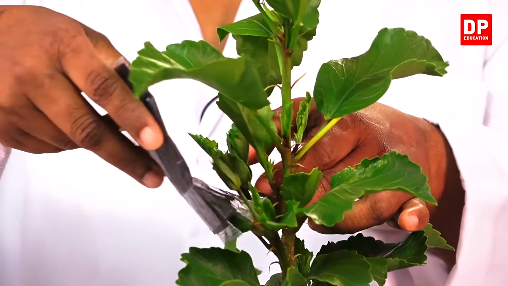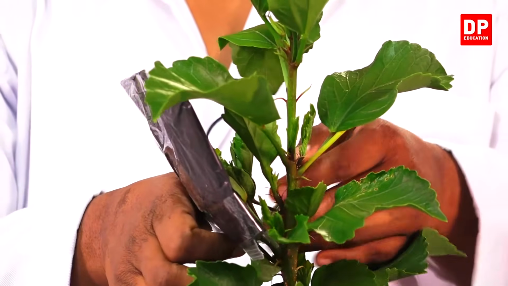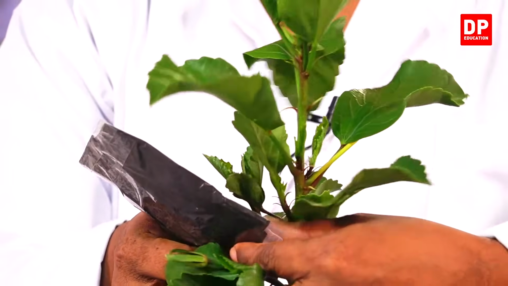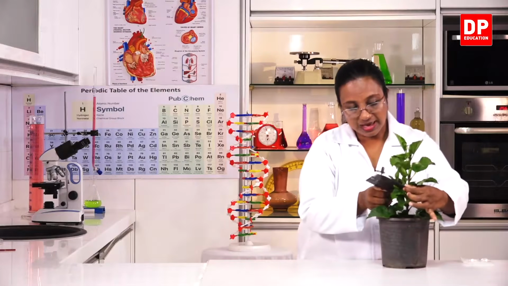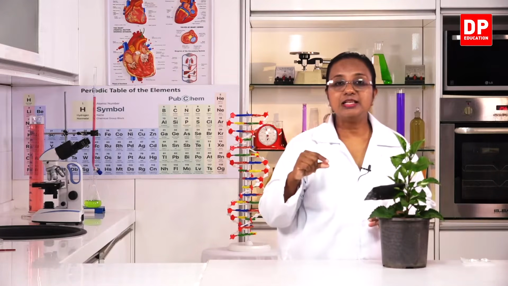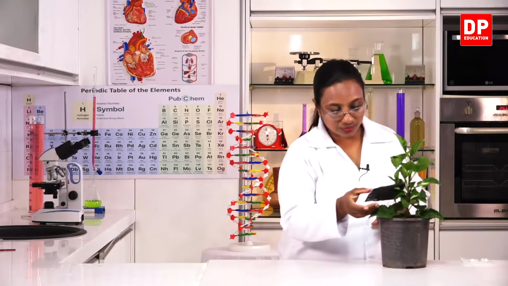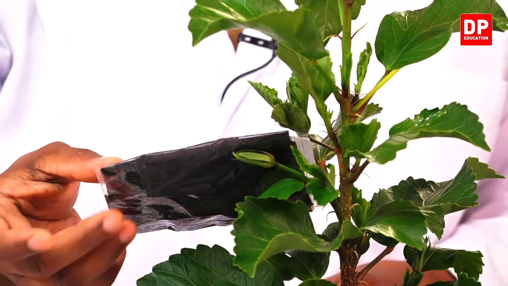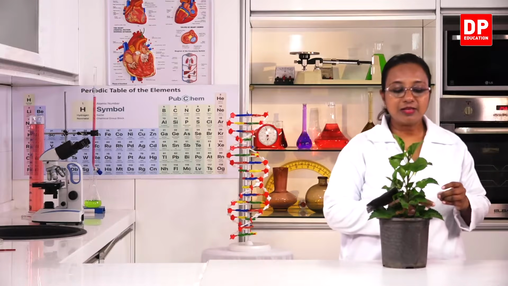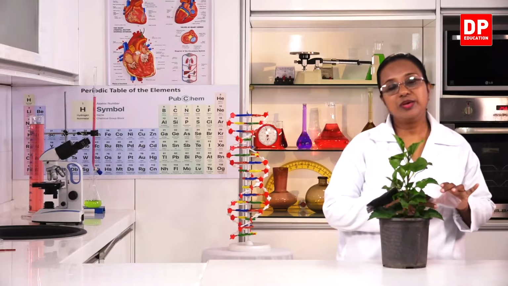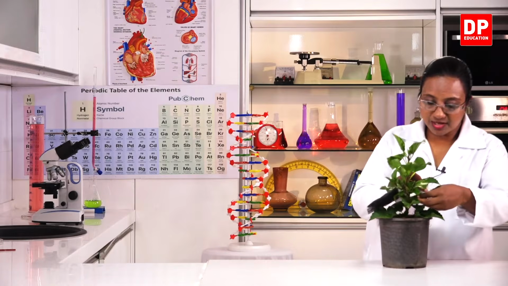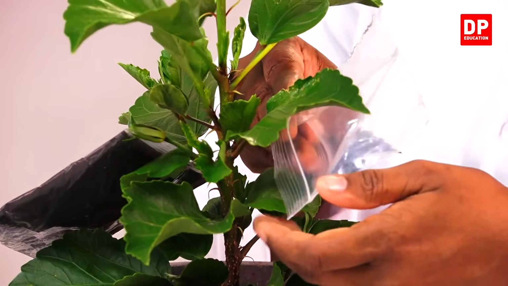In this activity, students, you can also cover part of the leaf with black color tape. You have the black colored tape, so you can paste it around the leaf. You can select an area and paste it as well. Otherwise, we can cover the full leaf with the black bag. So with this other polythene bag, I will be covering a leaf similar to the first one that was covered with black polythene.